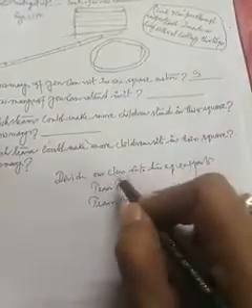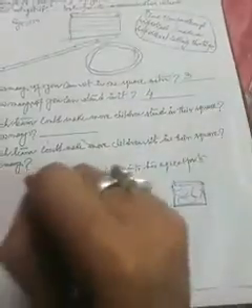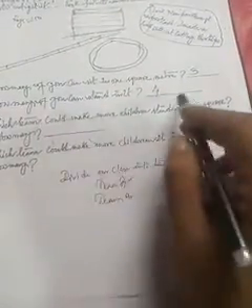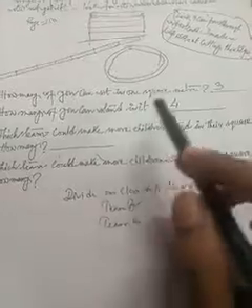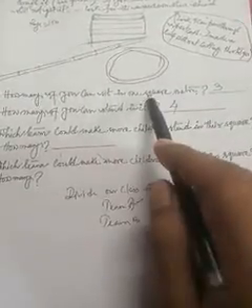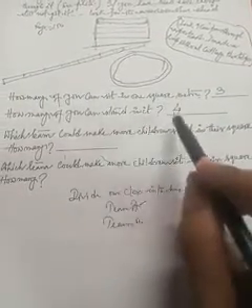And how many of you can stand in it? That means in 1 square meter how many students can stand? Suppose from team A 4 students can stand in 1 square meter. So from team A, 3 students can sit and 4 students can stand in 1 square meter.